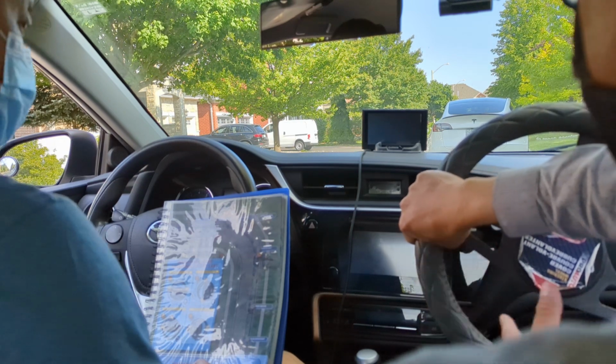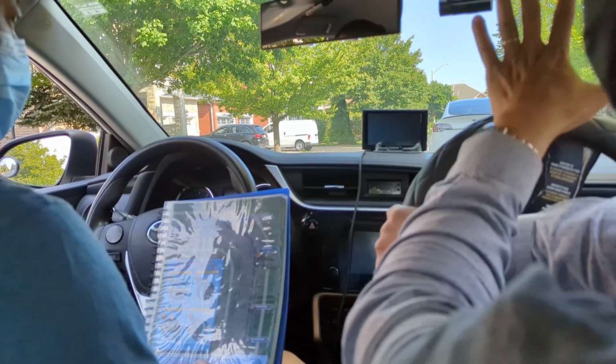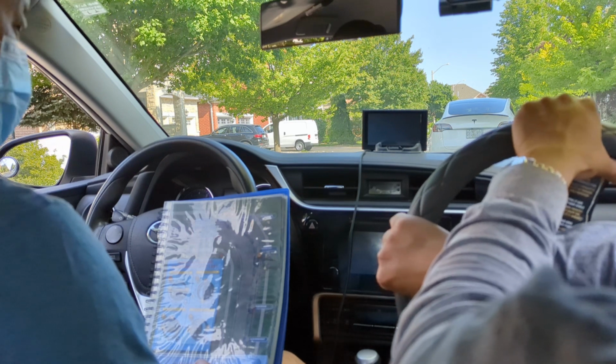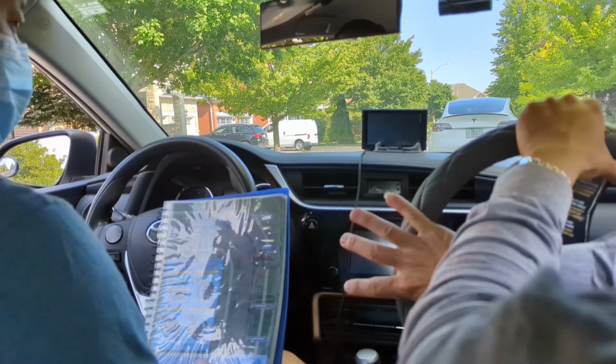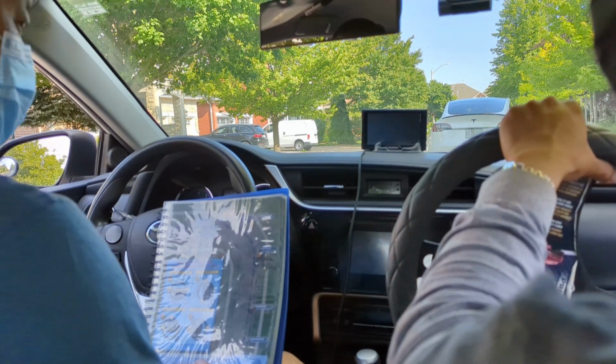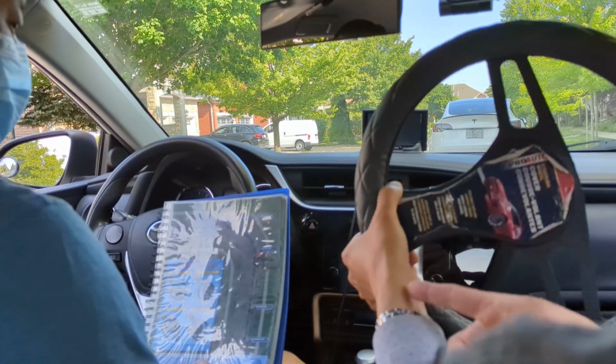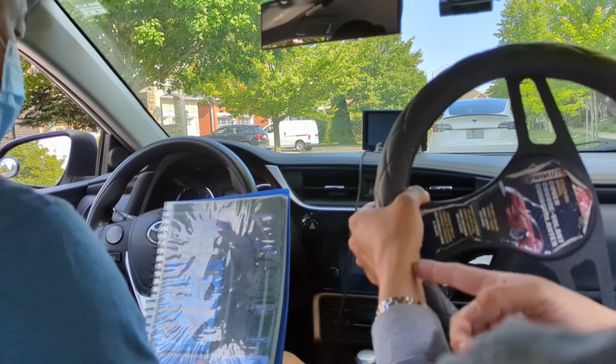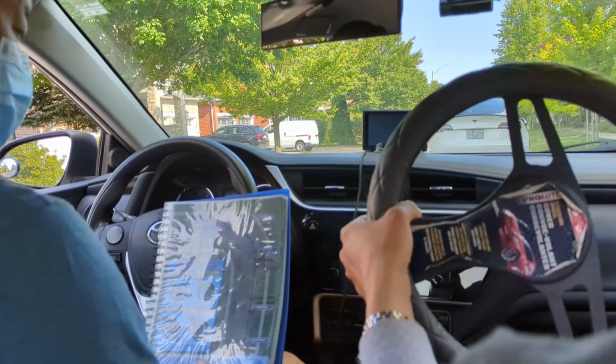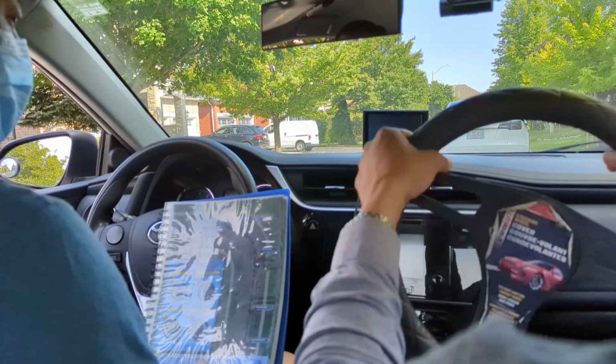The hand that's available here would then go to 12. This hand takes control at 12, and the 9 o'clock hand has to let go in order for this hand to continue steering. Do you notice the hand returned back to 9? This hand now goes back to 3. So I'll do this again. I want you to see this.